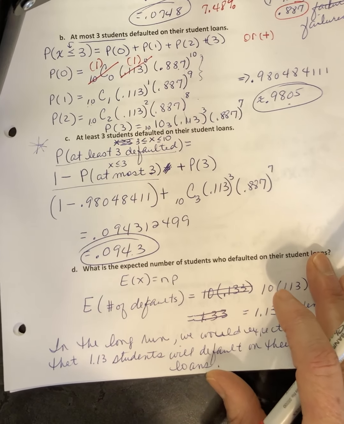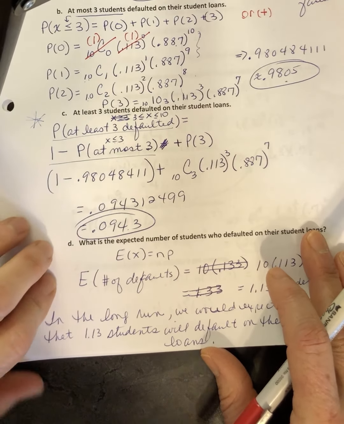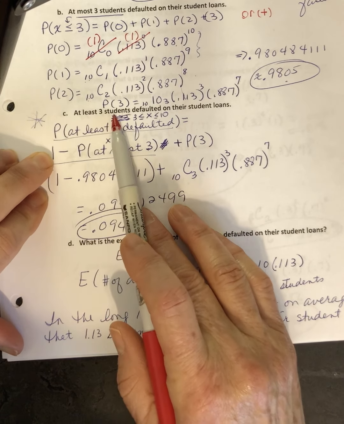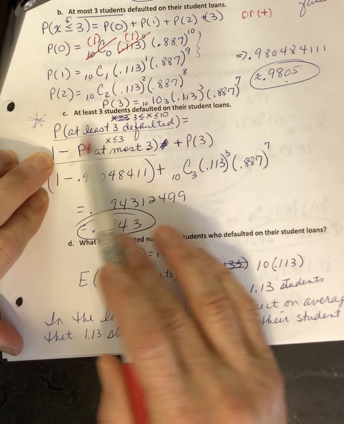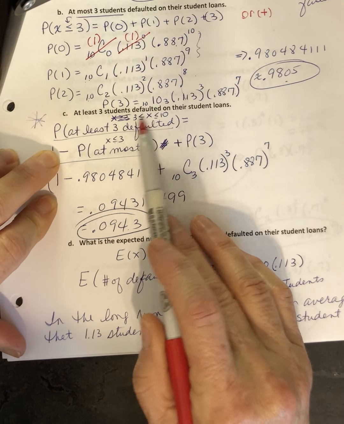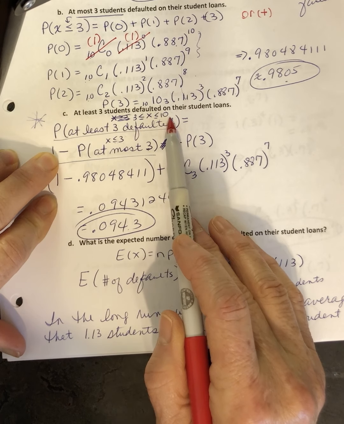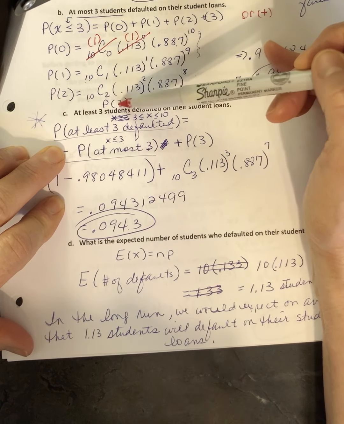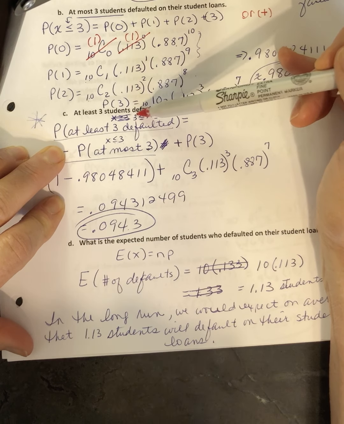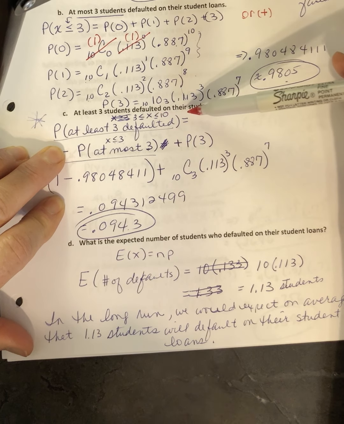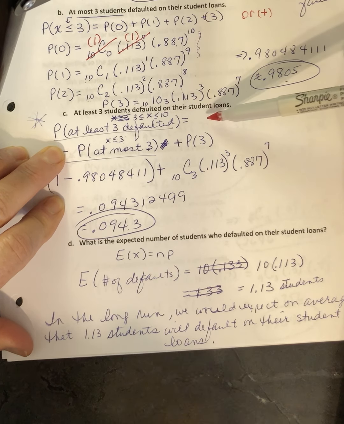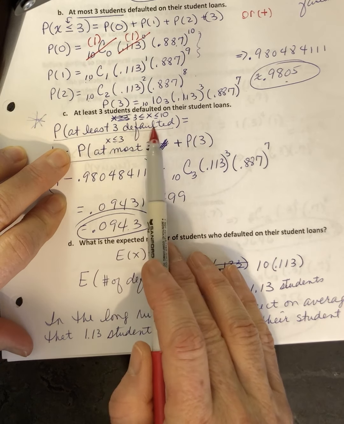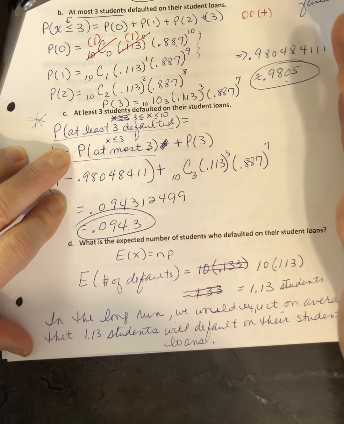I thought this one was hard. Okay, so let's think about what that looks like. Find the probability that at least 3 students of the 10 defaulted on their student loans. So this is what we're looking at. Mathematically, that's between 3 and 10, including those endpoints. But if I do that, I'm going to have to use this scenario and do the probability of 3 or 4 or 5 or 6 or 7 or 8 or 9 or 10. And it could be done, but it's really cumbersome.